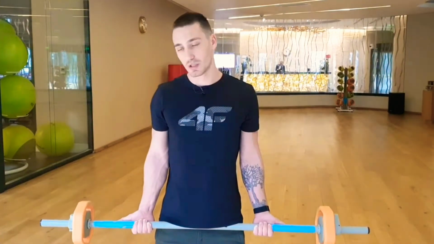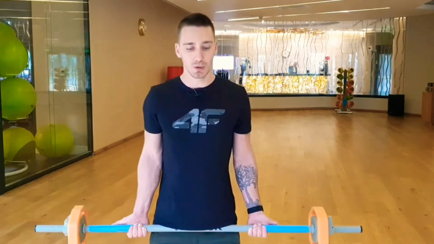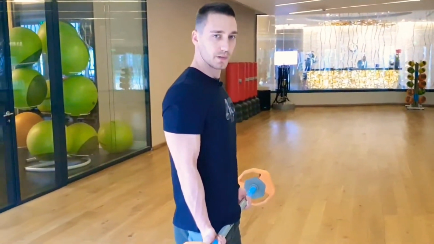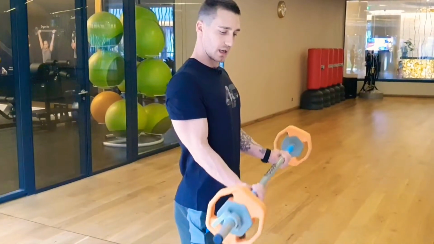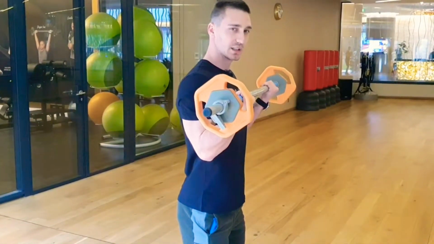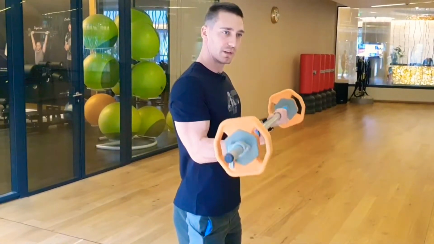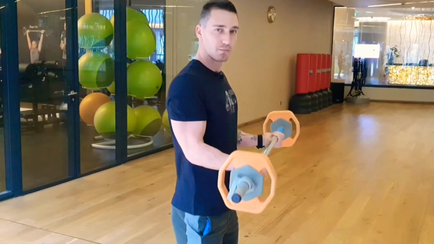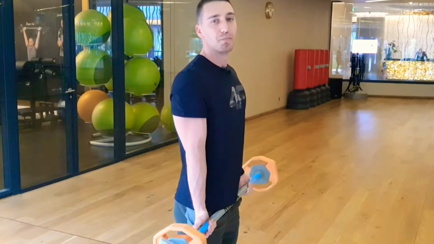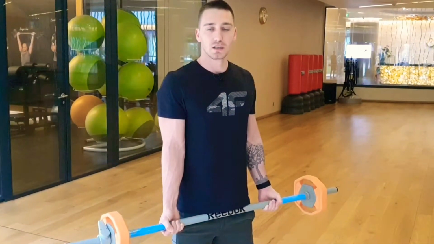So I'm just gonna use a pump set, and I'm gonna do a bicep curl. So from this position, bicep flex, and then down. See, this actually means that I am defeating the resistance, I'm shortening and then lengthening the muscle back to its original form.